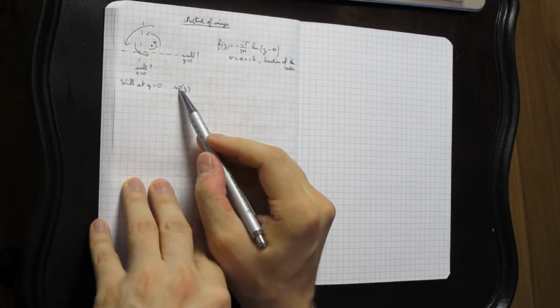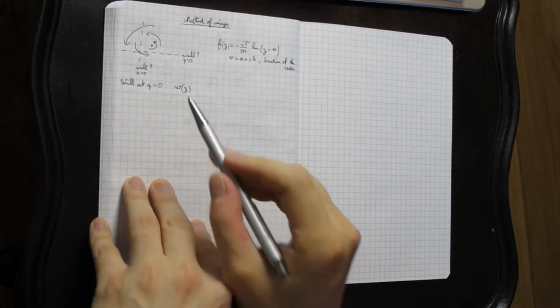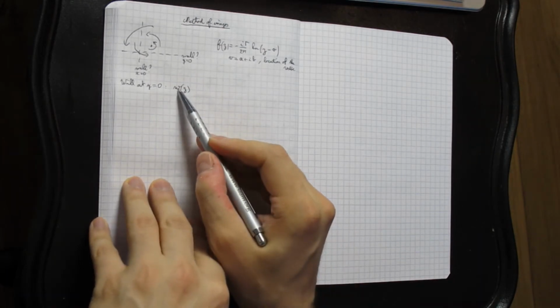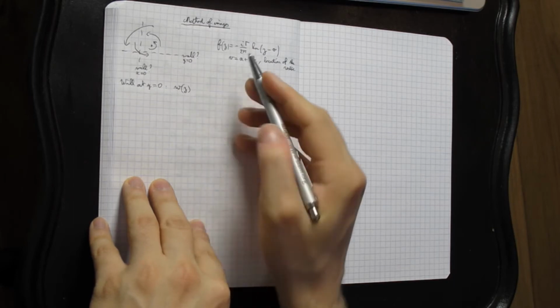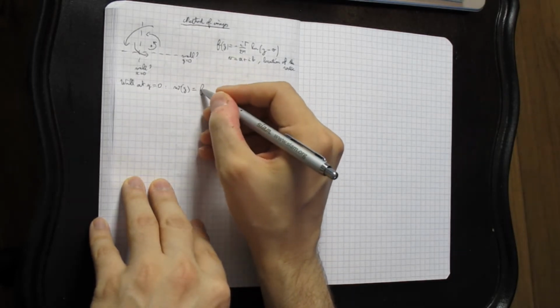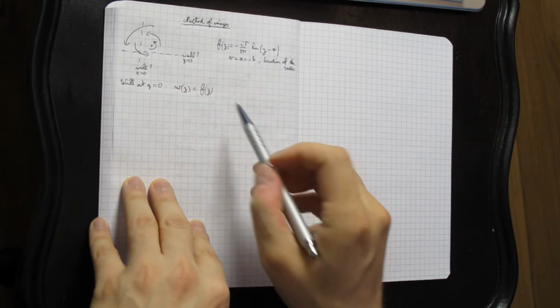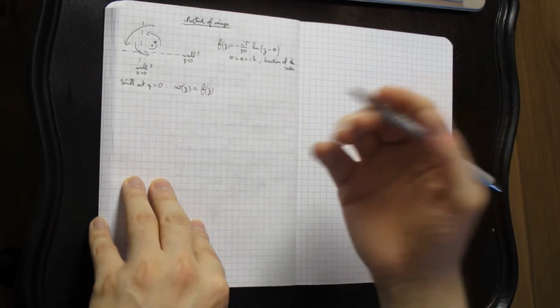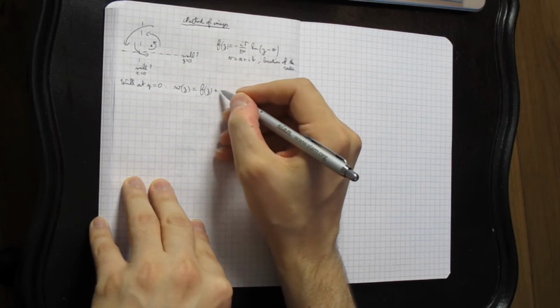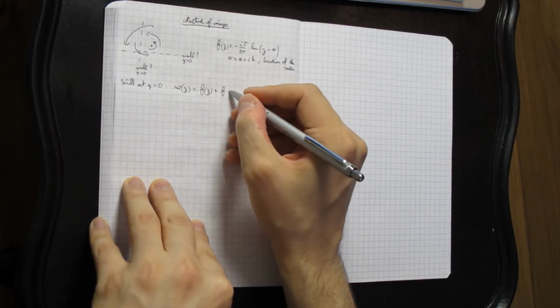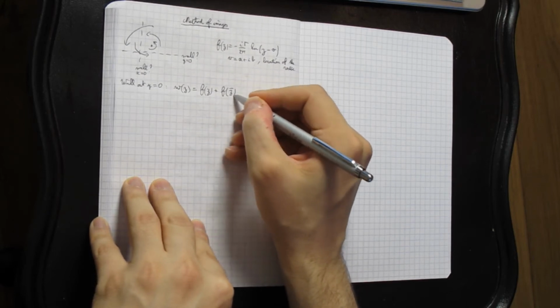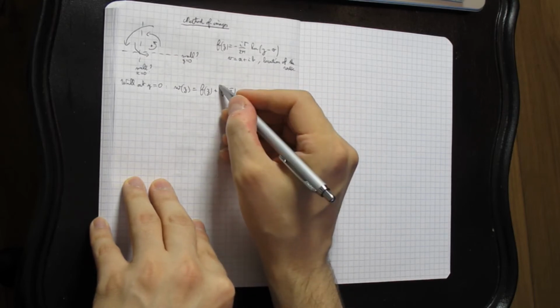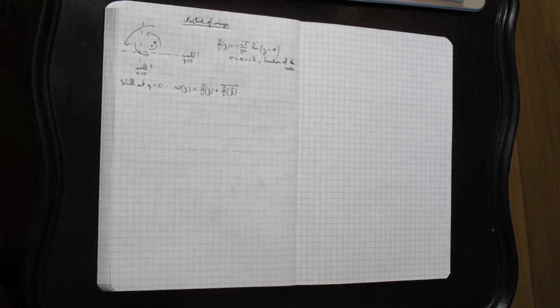So that's going to be my new complex potential. I take the potential for the flow that I'm interested in, and to this potential I add the same potential, but as f of the complex conjugate of z, and I take the complex conjugation of the whole thing.